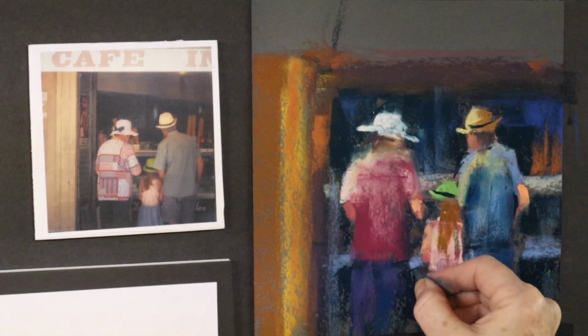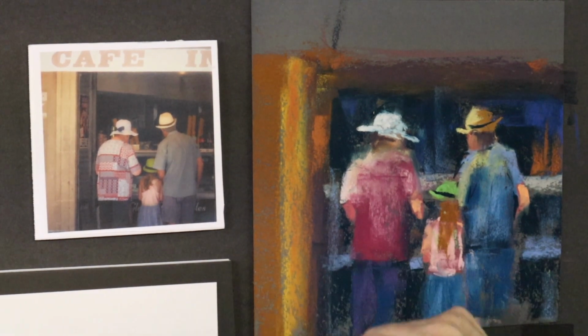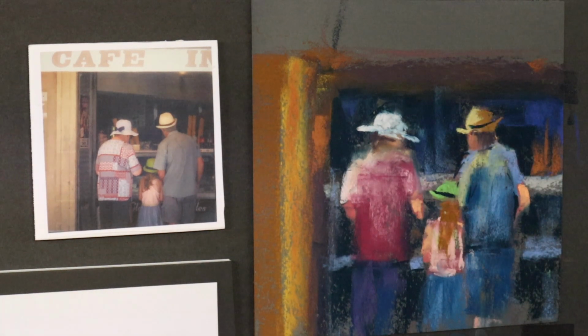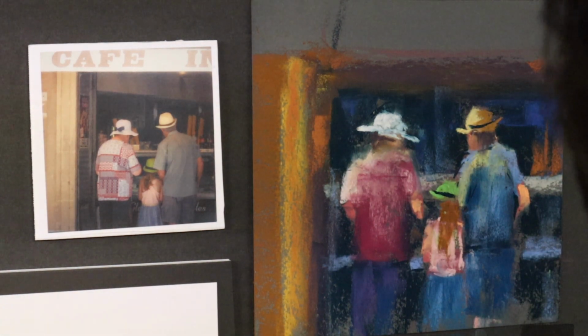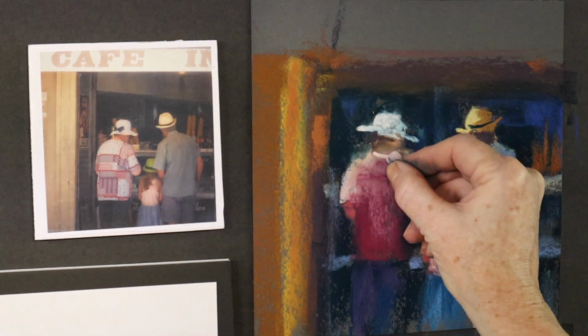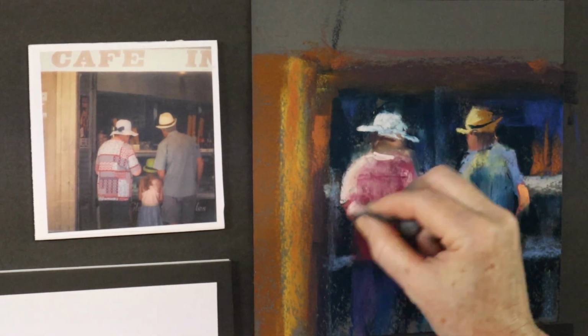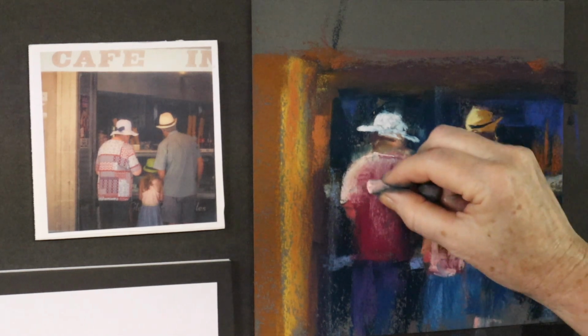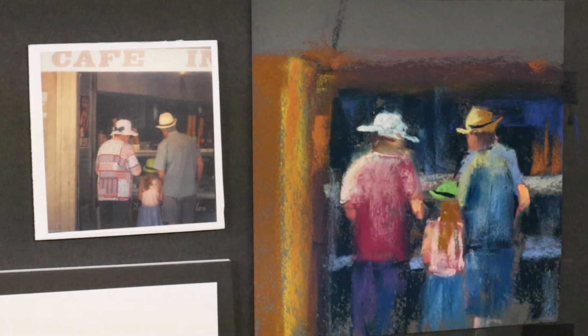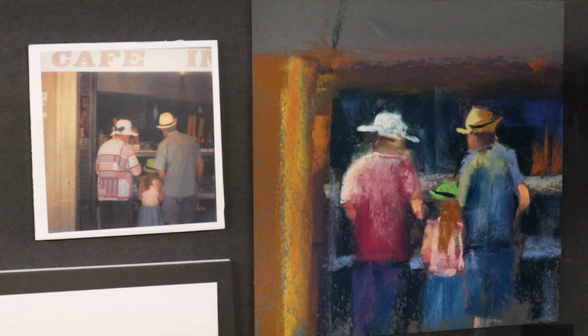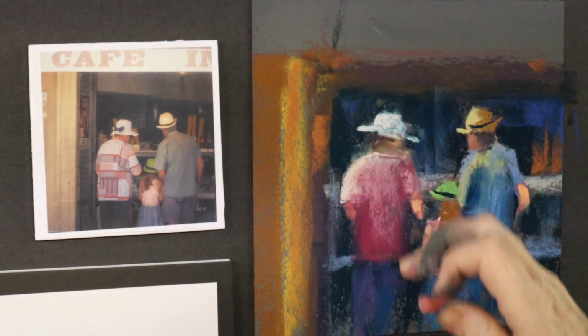All right, now I want to show you a really quick trick, because if we're going to be putting people, you might have some signage going on. Oh, I do have to fix her collar. That doesn't look good. All right. How can we paint the words and keep it painterly? I could write the words cafe, but then it wouldn't be in line with the painting.